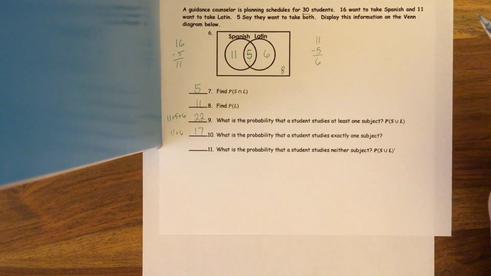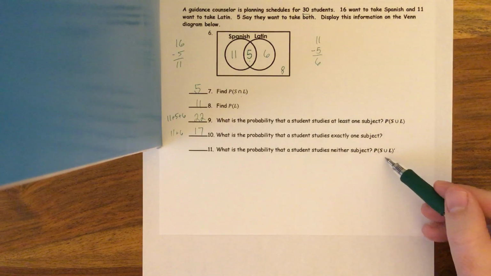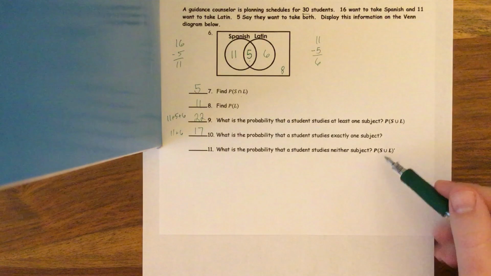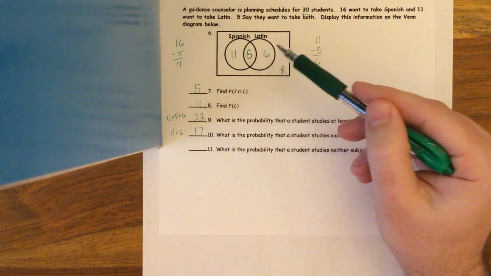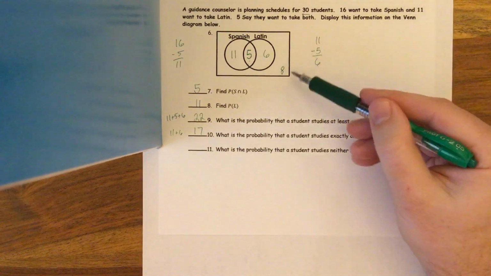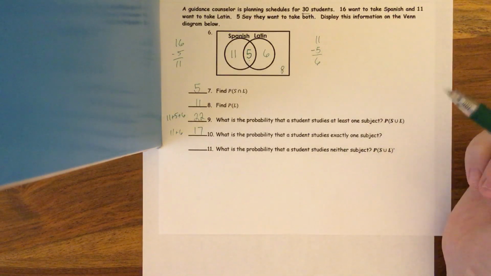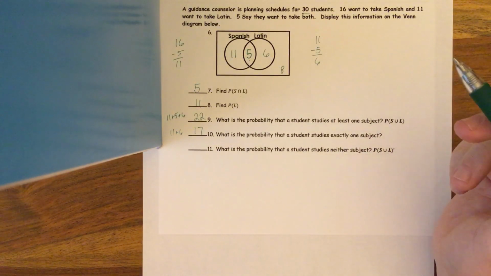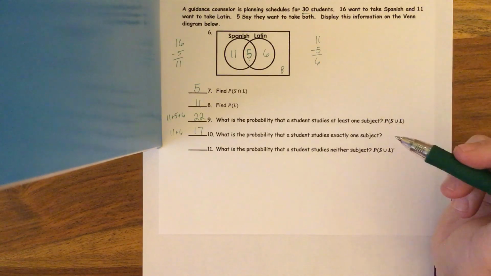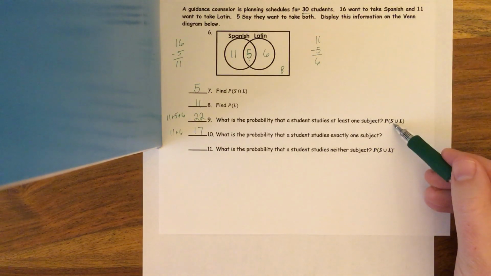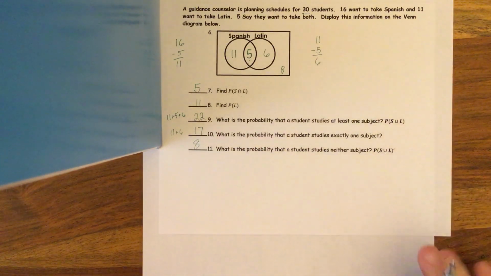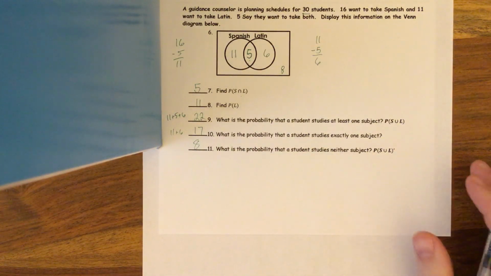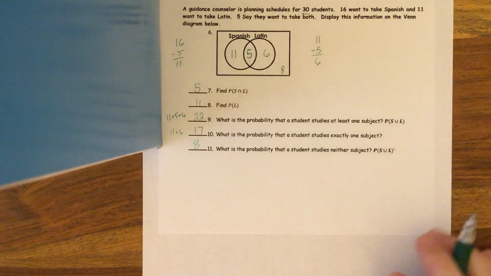And finally, what is the probability that a student studies neither subject? So basically, we're finding the complement. What is the complement of the union of people studying Spanish or Latin or both? Well, that's those 8 folks right here. These 8 people sort of hanging out, not studying Spanish or Latin. That's the complement of the union of people who are studying Spanish or Latin. So there are 8 people who are studying neither subject.